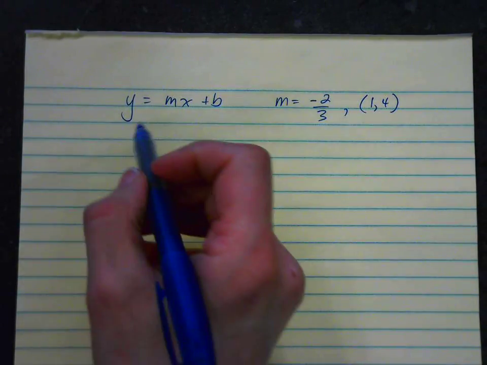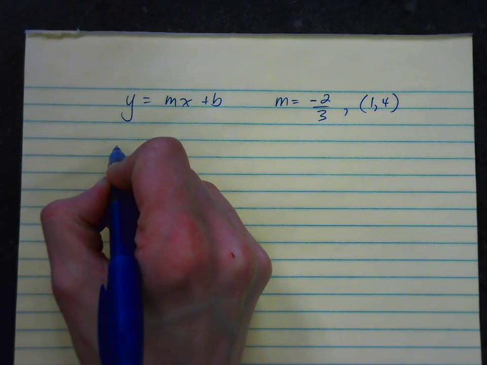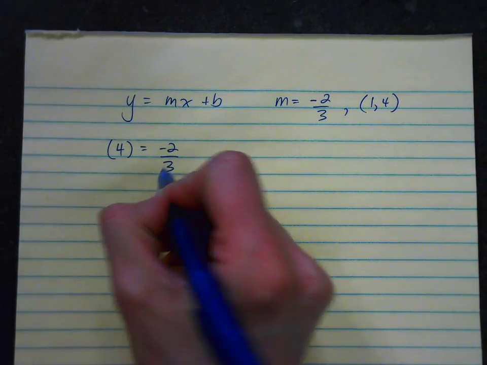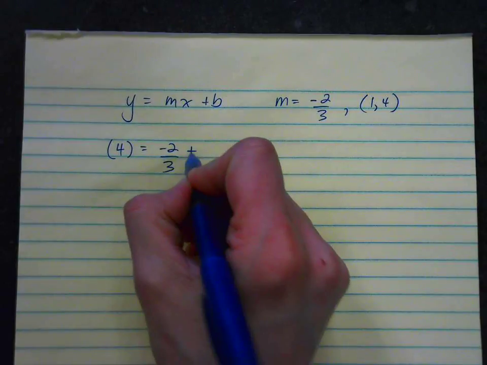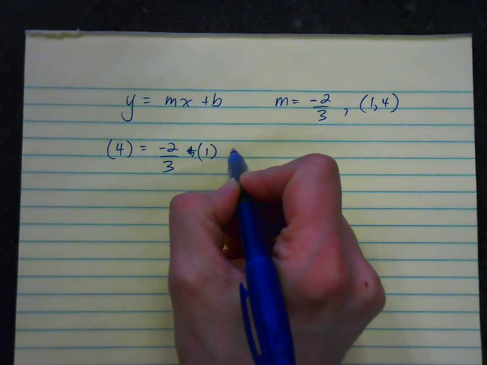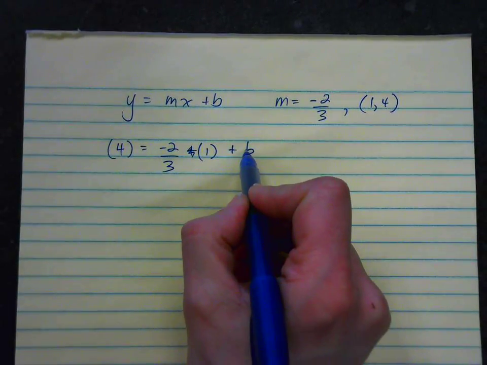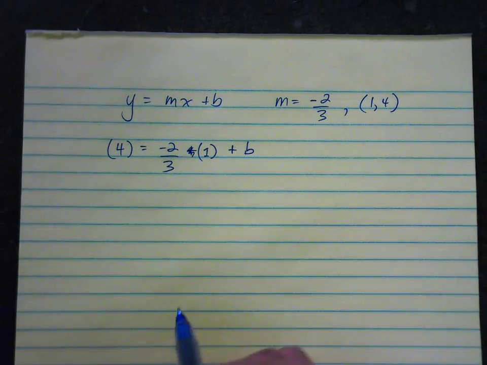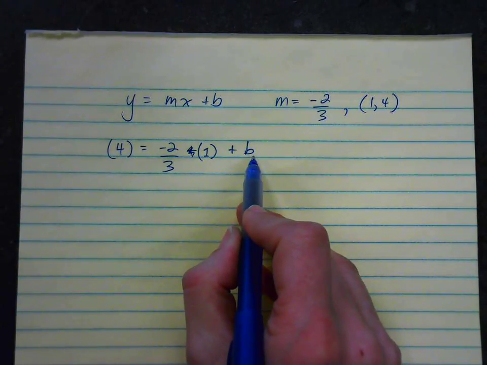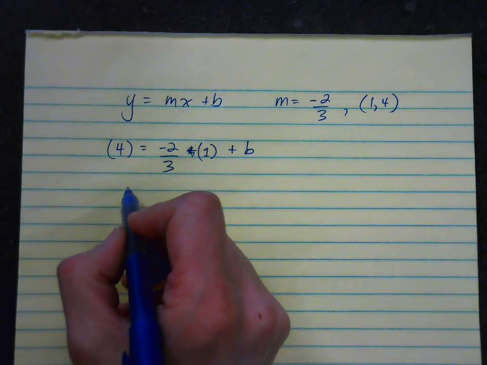So I can put in my y, which is 4, put in my slope, which is negative 2 over 3, and put in x, which is 1, and then I'm just left with b. So now I only have one variable. That thing I want to solve for is b. Let's do the math to figure that out.